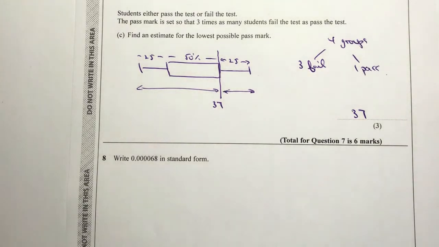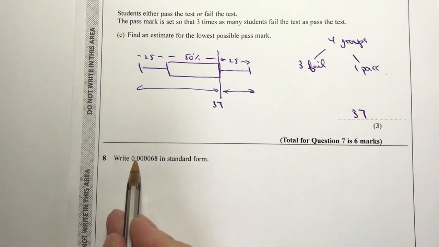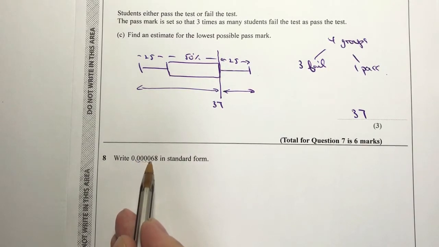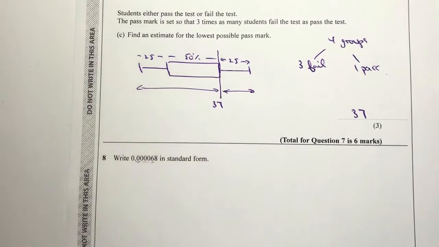Okay, let's move on then to safer ground, which is question number 8, which is writing this in standard form. Fairly straightforward this. It's a 1-mark question. So all you're doing is you're telling the person that you've moved the decimal point from here 1, 2, 3, 4, 5 places.